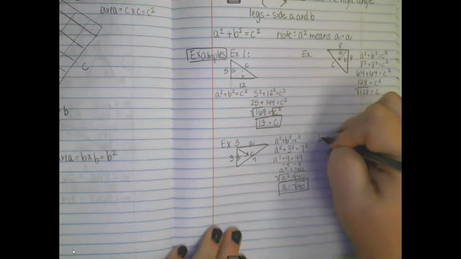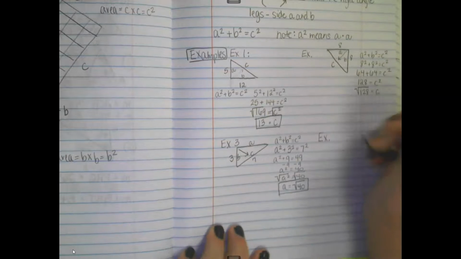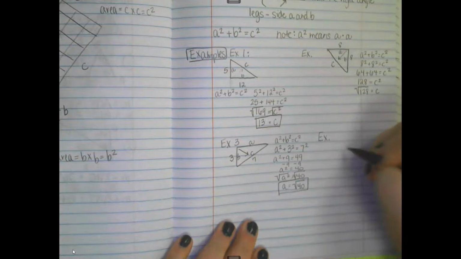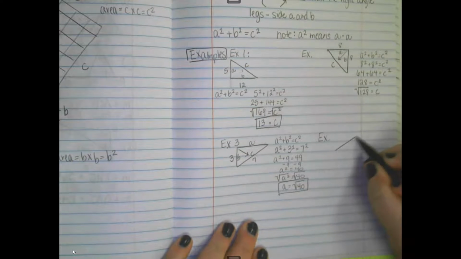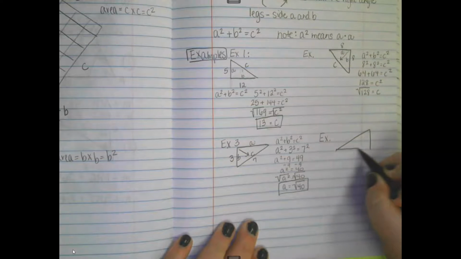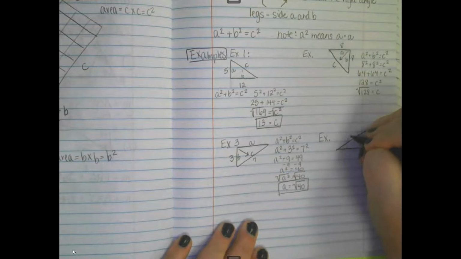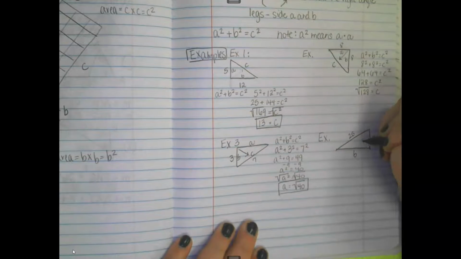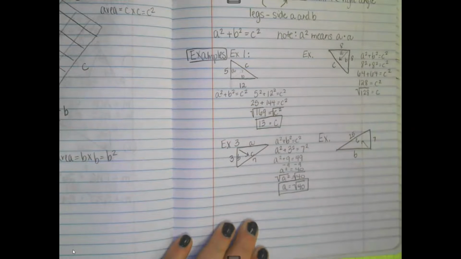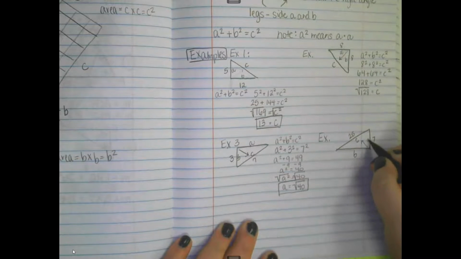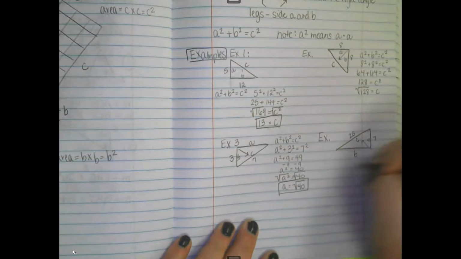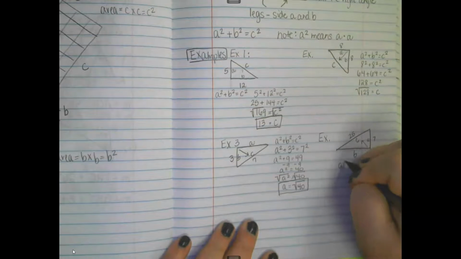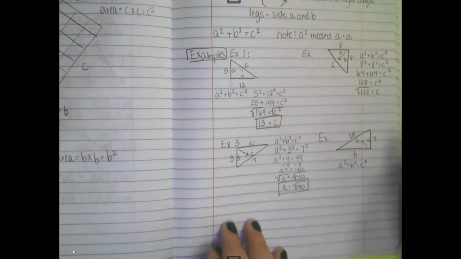Okay, let's look at one more example today, and then we're going to go and add a little bit to our other side over there. 25, B, and 7. So across from my right angle is always C. That's B, so that one's A. So we're going to have A squared plus B squared equals C squared.